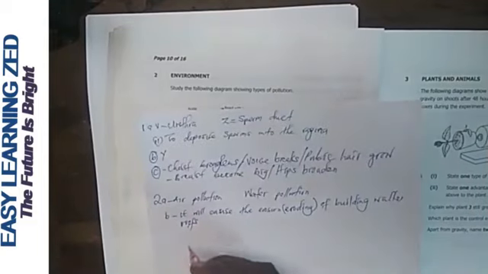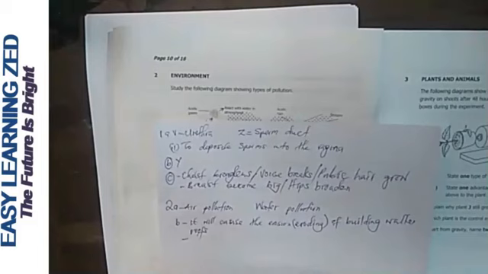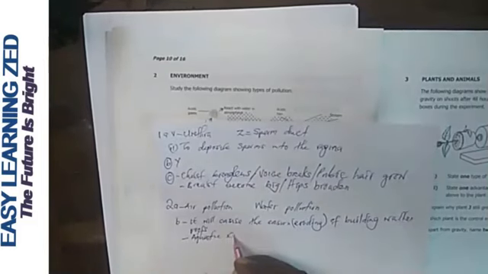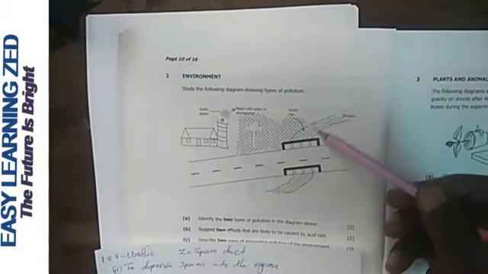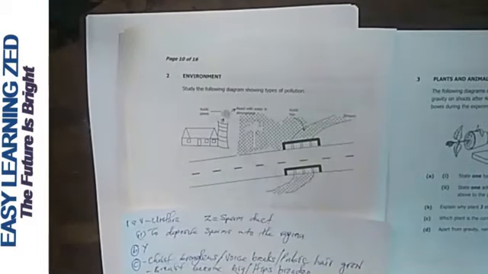Then we'll also be having aquatic creatures will die. Now when I say aquatic creatures, I'm referring to things that live in this river. They will die, because the water will be acidic, and the fish is not used to being in an acidic environment, that means the fish will die and other things that live in that will die.